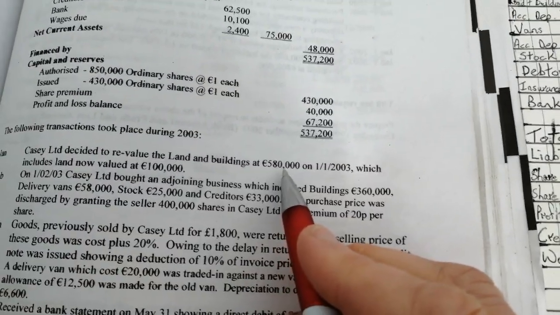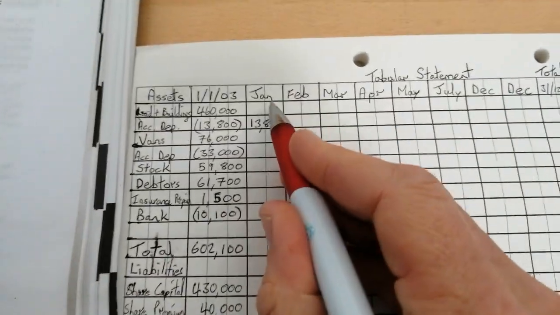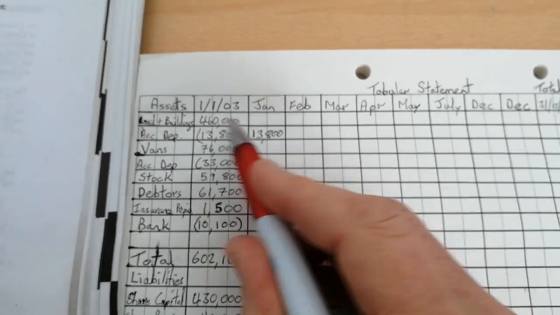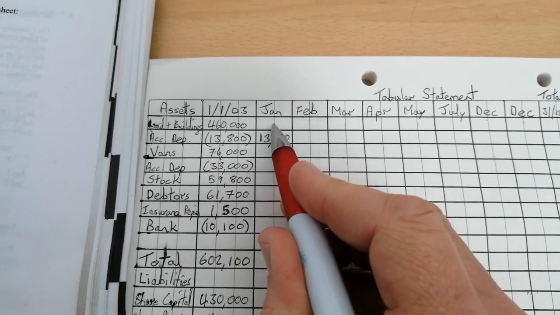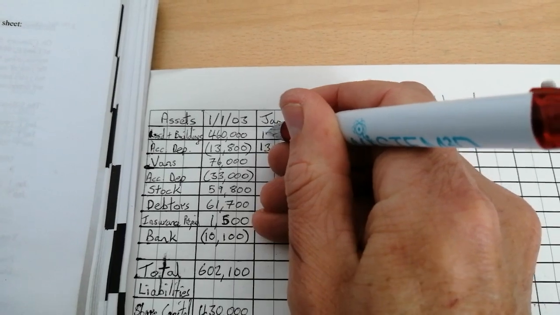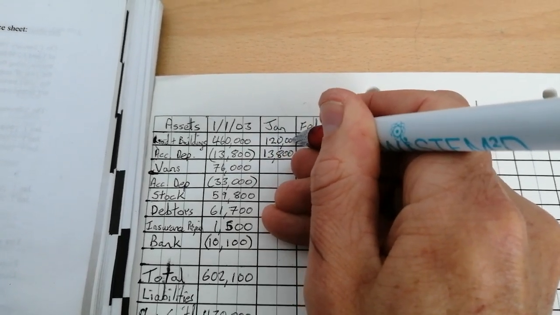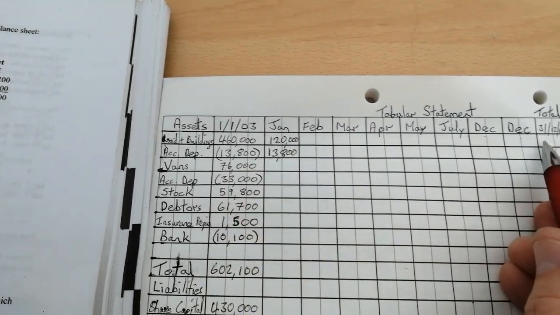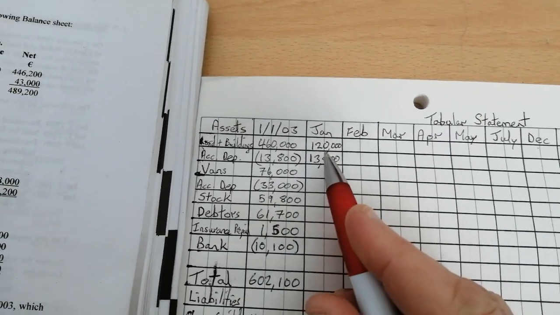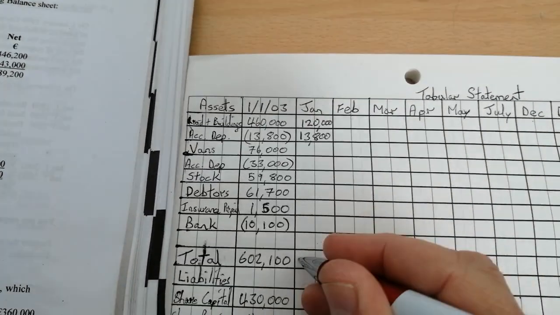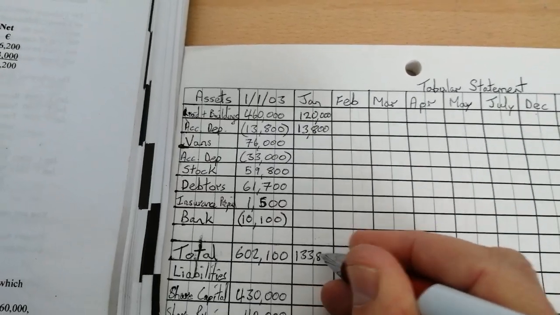Our land and buildings, it said, were revalued at 580,000. So be careful, we don't put 580 in here. What we do is we just put in enough so that when we add across, it will now add up to 580. So 460 from 580 is 120. We need to put 120 in here to increase our buildings up to 580. So when we add these across, I'll have 580 at the end. And that's it for the top, 120, and this is 133,800.